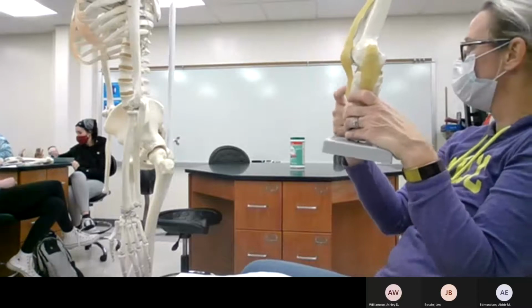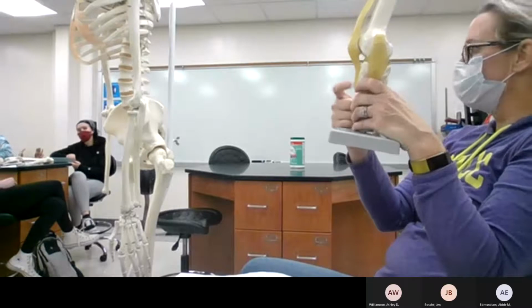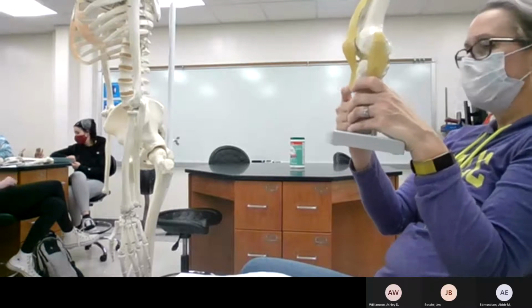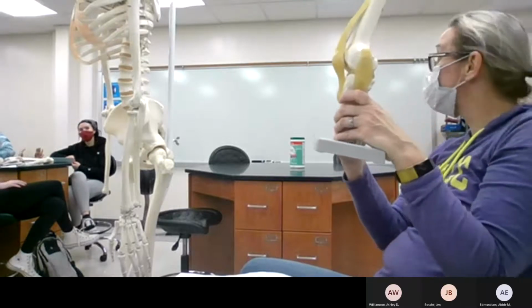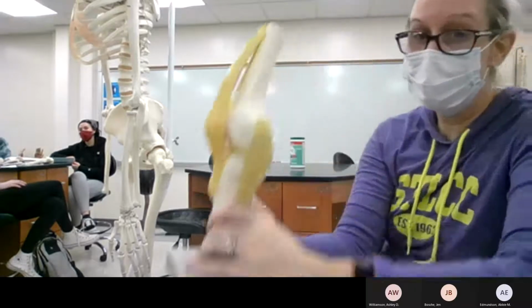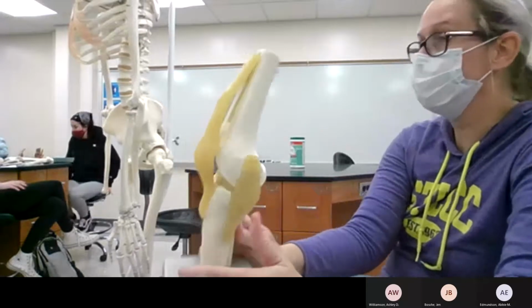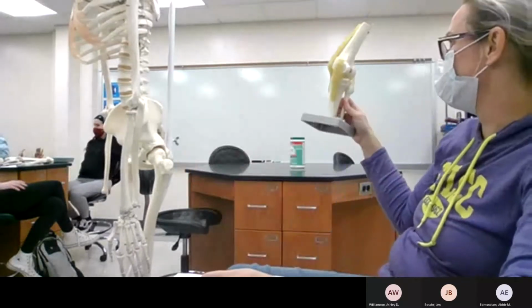Okay? All right. Femur is the proximal bone. Tibia is your distal bone at the knee joint. The tibia is always the medial bone. The fibula, and the fibula has an L in it, it's the lateral bone. So when you look at a knee joint, the fibula is always lateral, so this would be a right knee.